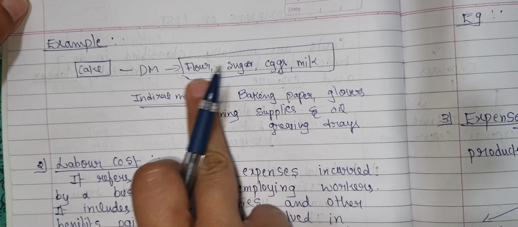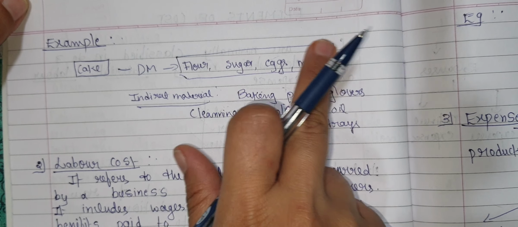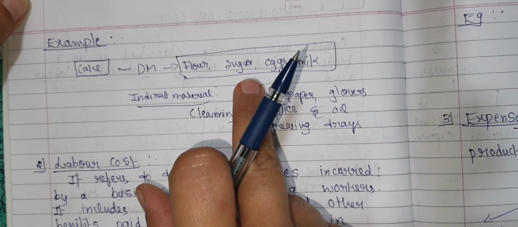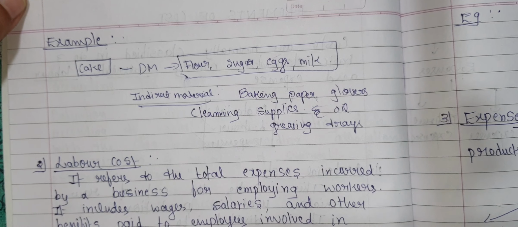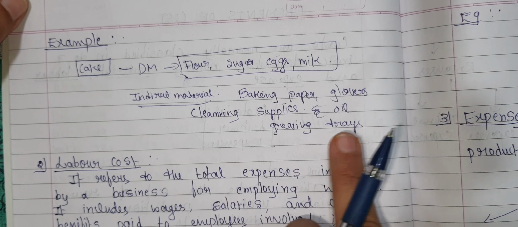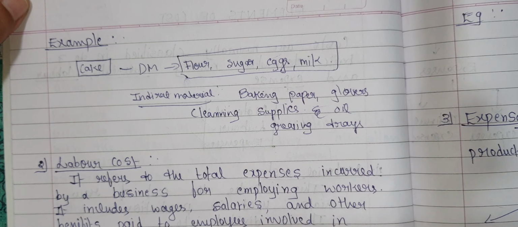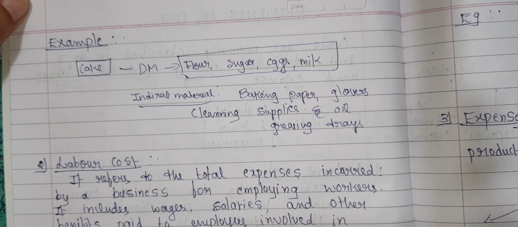Here, flour, sugar, eggs, milk are the direct materials we use in the production or making of a cake. But baking paper, gloves, cleaning supplies and oil for greasing trays are the indirect materials we do not use directly in the production of a product or service.